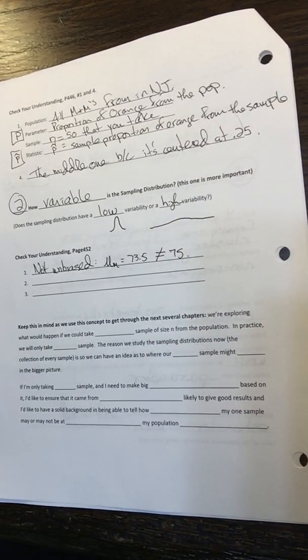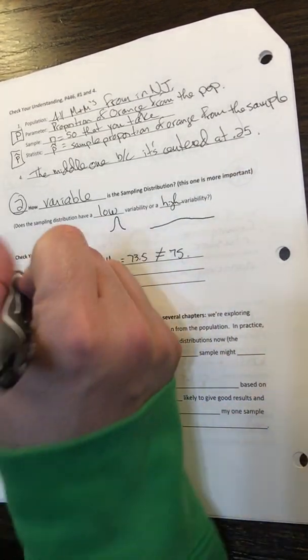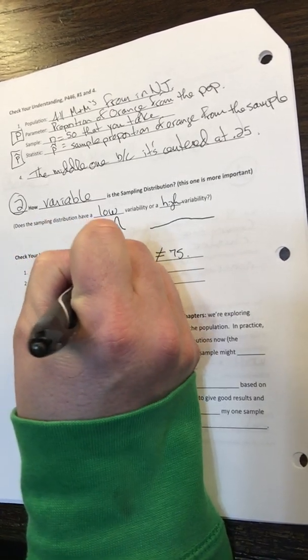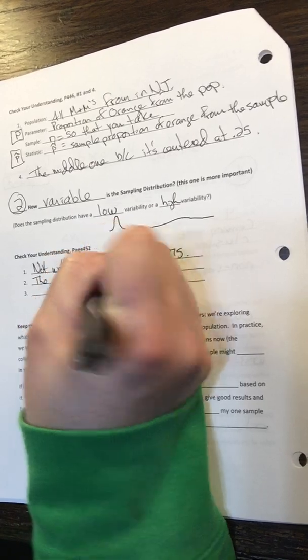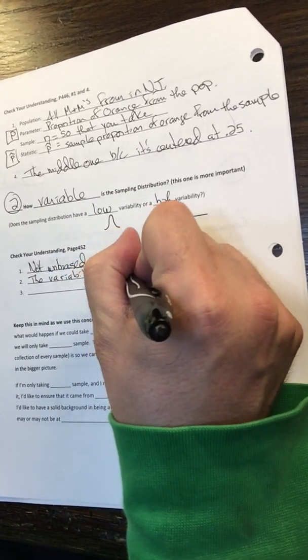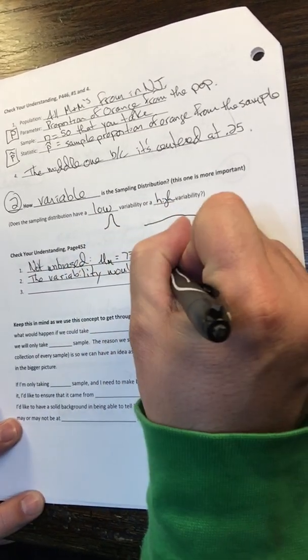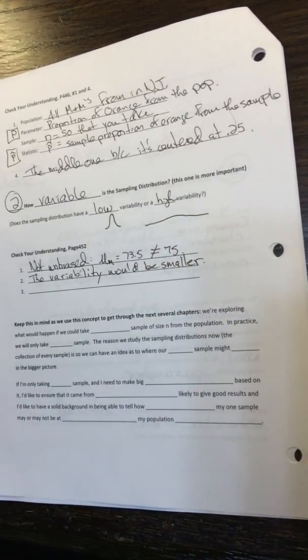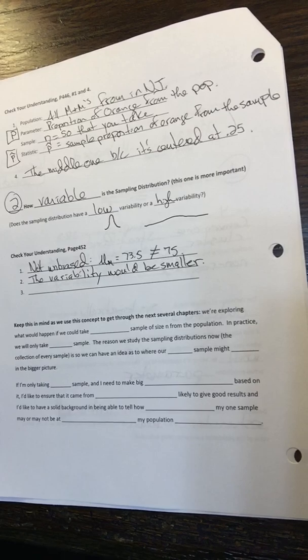Number two was, suppose we had taken a sample of size 20, the variability would definitely be smaller. That's a big takeaway from this section. A larger sample size will always make the variability of the sampling distribution smaller. That's a big deal for us.